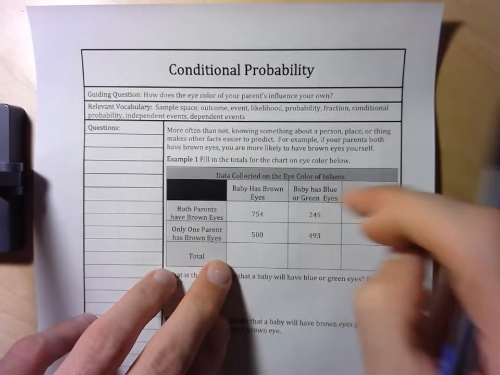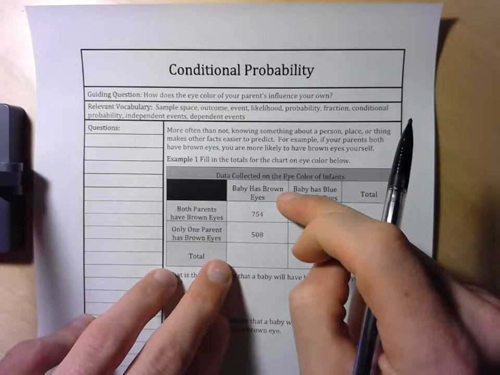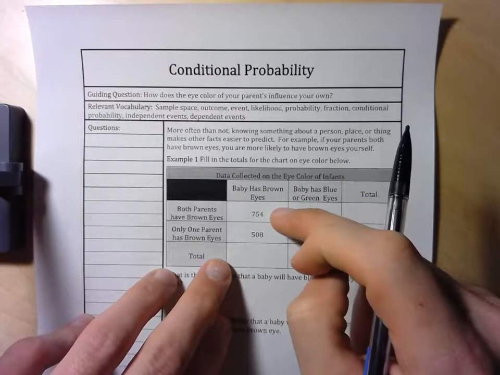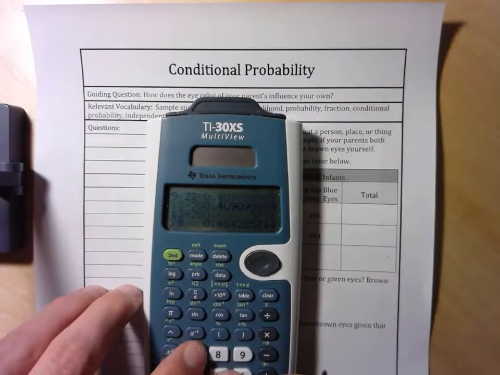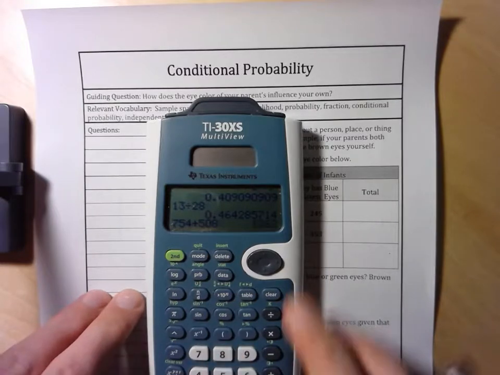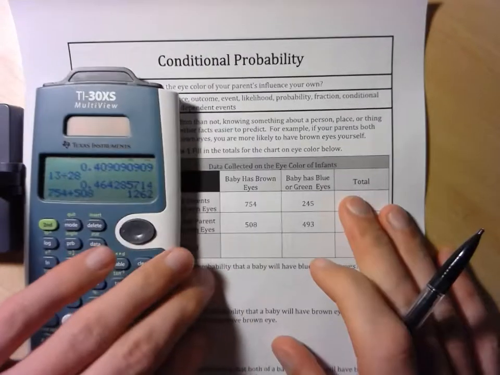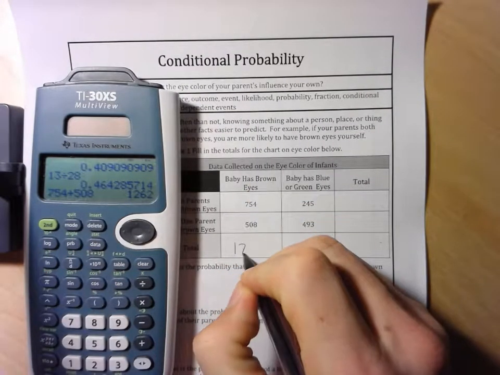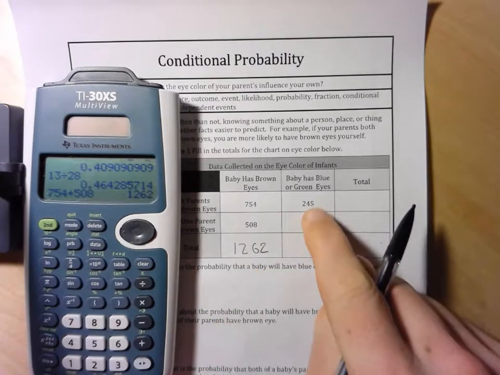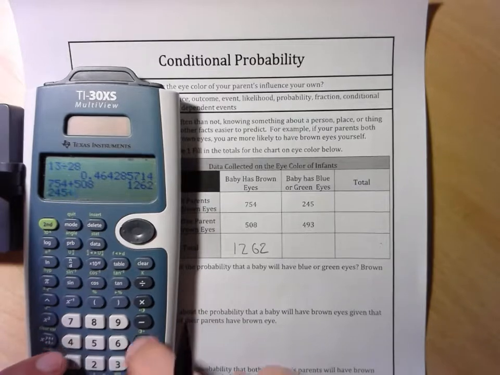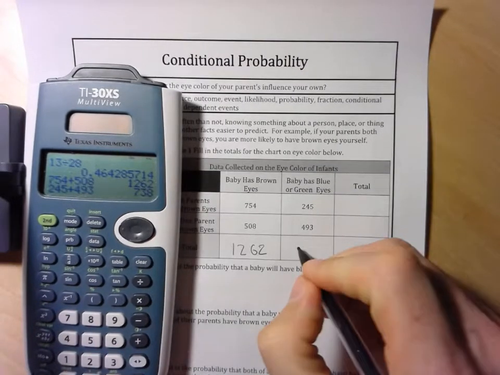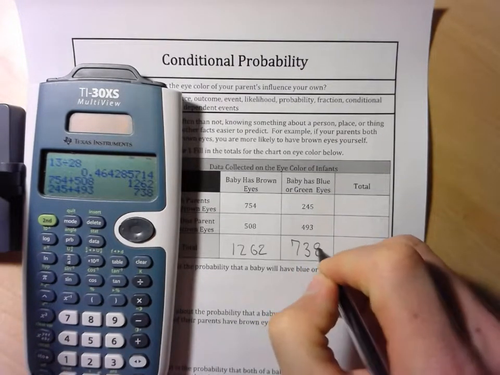So if I want to know the total number of babies with brown eyes, I just add 754 and 508, and that should be pretty easy to do for 1262. And then the total number of babies that have blue or green eyes, we would add 245 plus 493 for 738, and just filling in our table here.